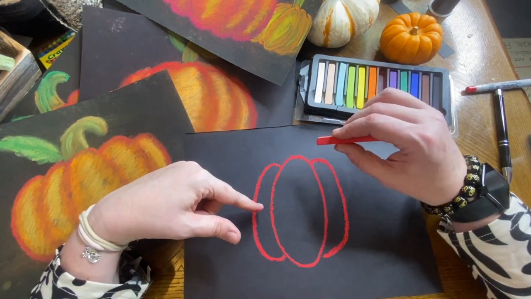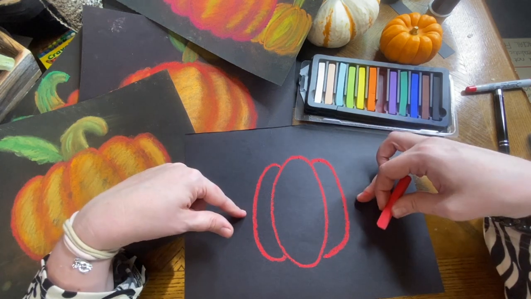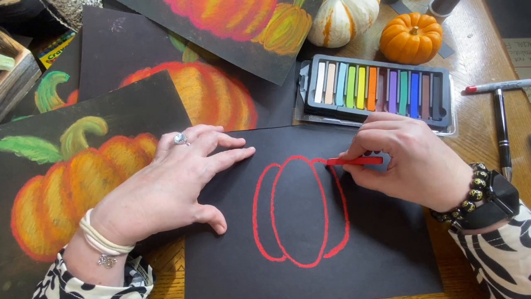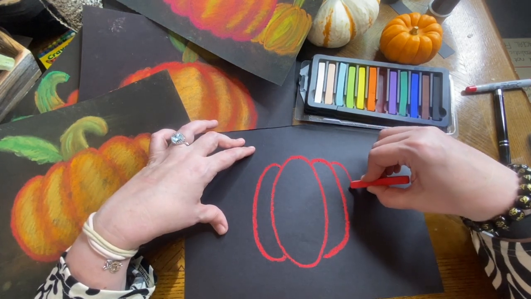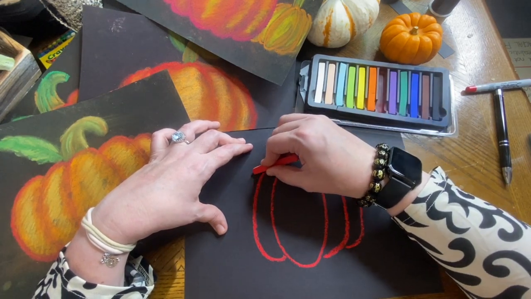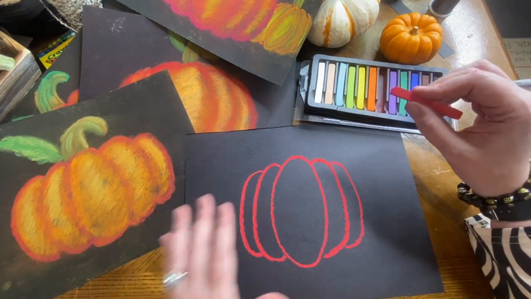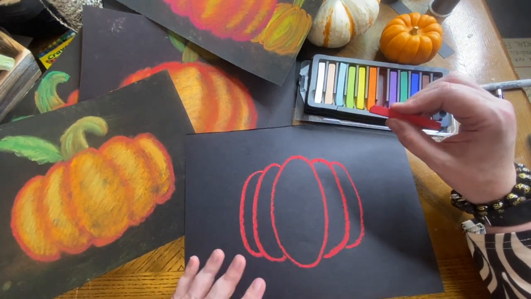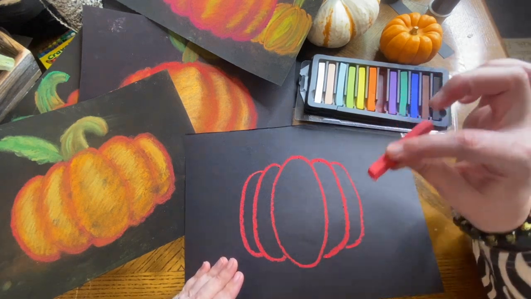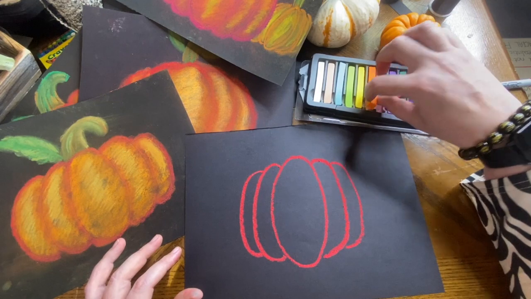Okay, and there's gonna be one more set of army guys behind these two guys. So they're gonna be even slightly smaller, like this, and slightly smaller on this side, like that. Okay, so that is basically the outline of my pumpkin. So I'm gonna put this one away, or just set it aside. I'm gonna take the orange.